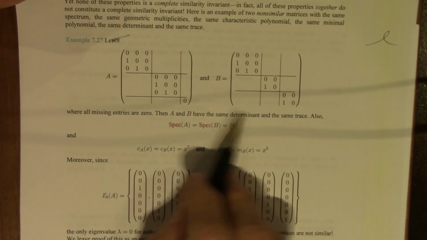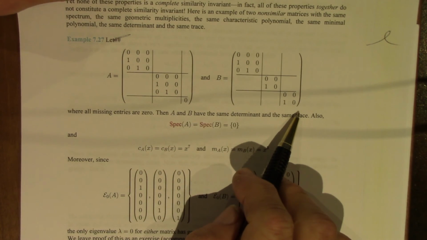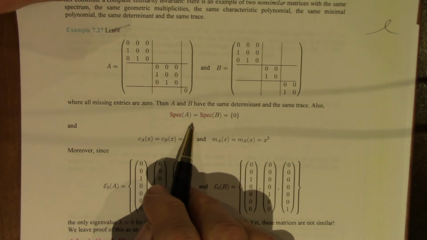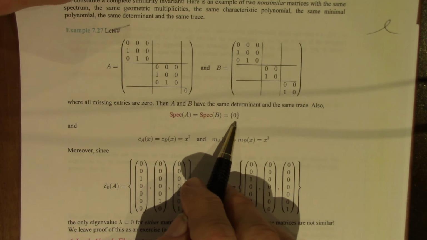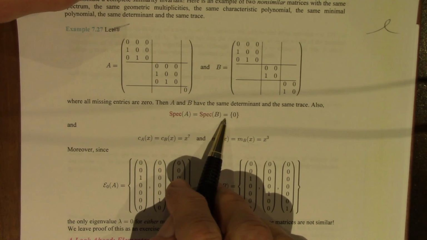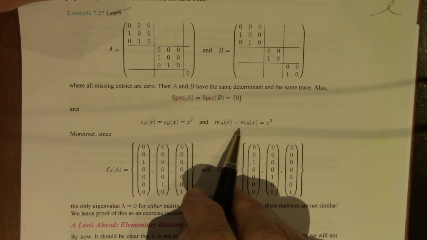These matrices have the same determinant and the same trace, easy to check. Their spectra are both trivial, so they're the same. Characteristic polynomials are the same. The minimal polynomials are the same.